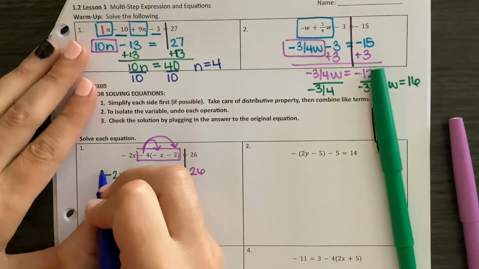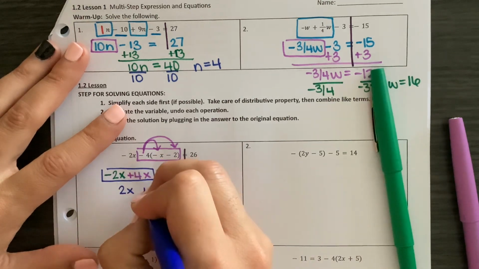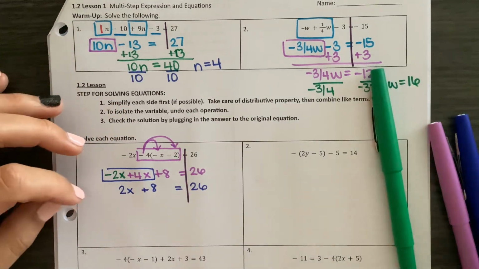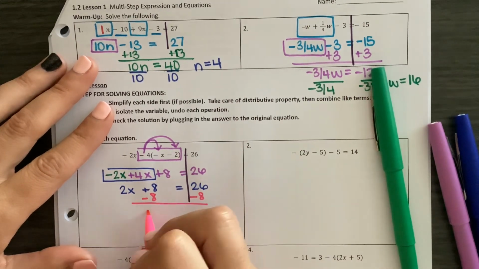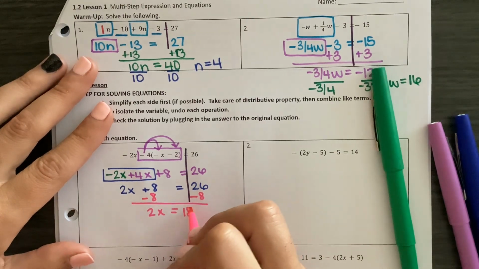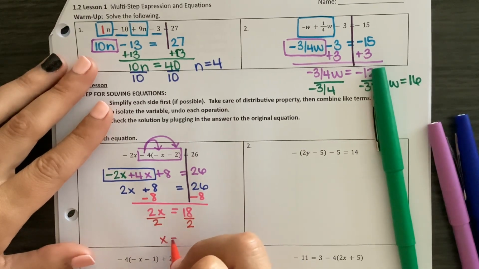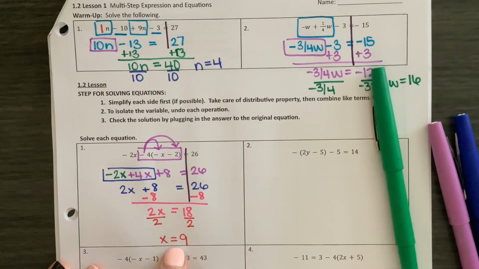Now I can combine like terms. Negative 2x plus 4x is a positive 2x plus 8, and it still equals 26. Now I'm back to that 1.1 warm-up. I'm going to subtract 8 from both sides. I get 2x equals 18. And finally, I'm going to divide by my 2, and x equals 9. Again, if you want to check your work, you can take your 9 and plug it in everywhere that you see x when you type it in your calculator. In the end, it should give you that 26.